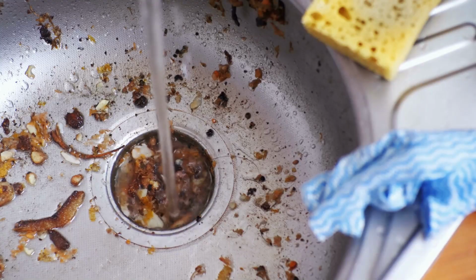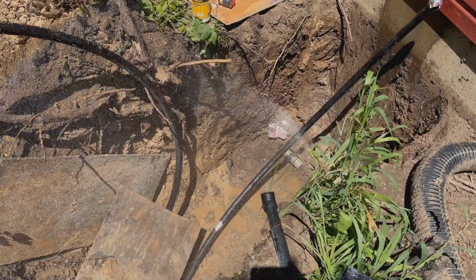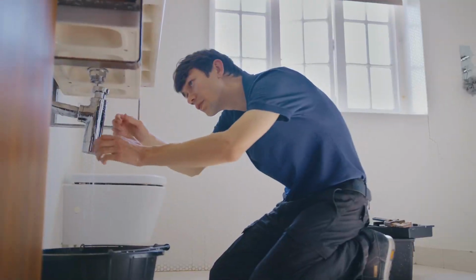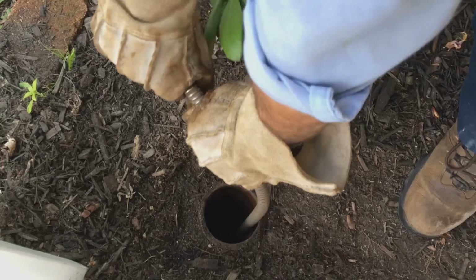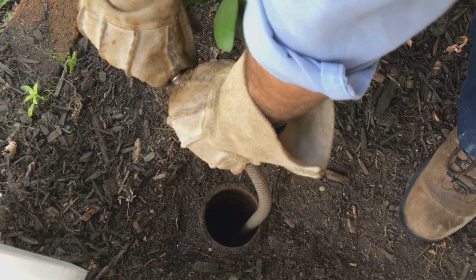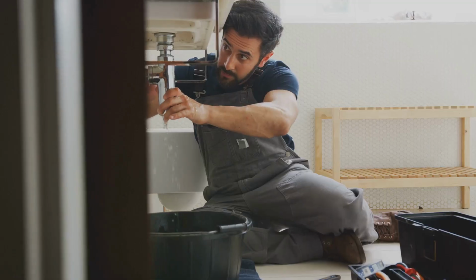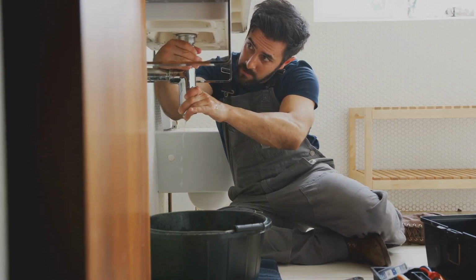Are you experiencing slow drains or backups in your home? These issues are often caused by problems with your sewer line. Sewer lines can get clogged or damaged, leading to significant plumbing issues. Today we'll discuss common causes of sewer line problems including tree roots, grease buildup, and broken pipes. Plus, we'll provide a quick DIY tip and let you know when it's time to call in the professionals.